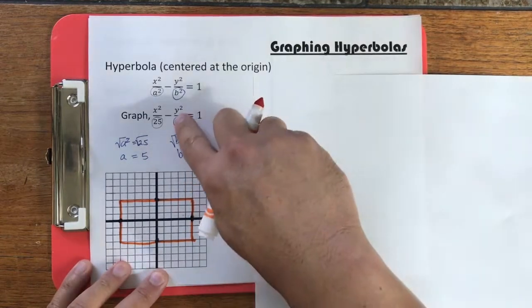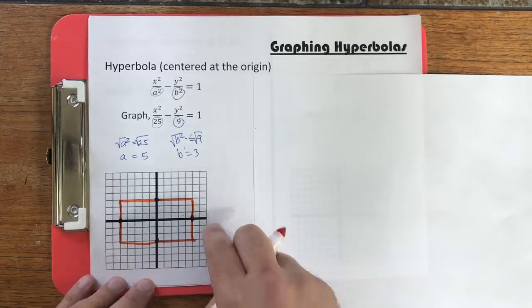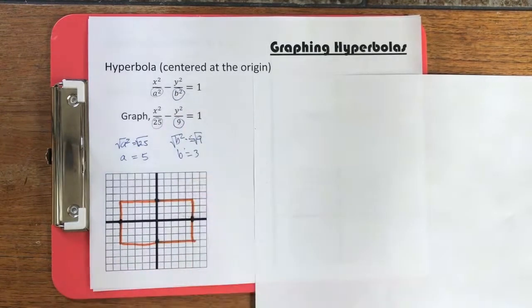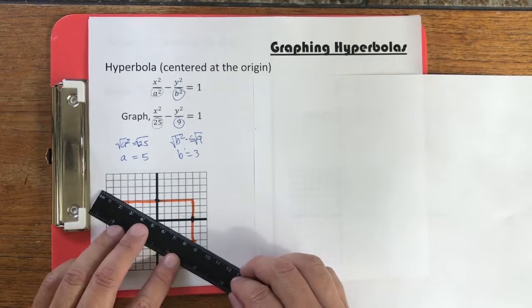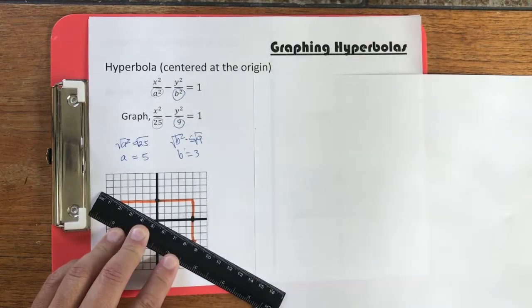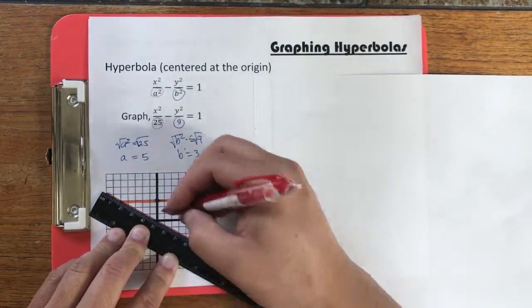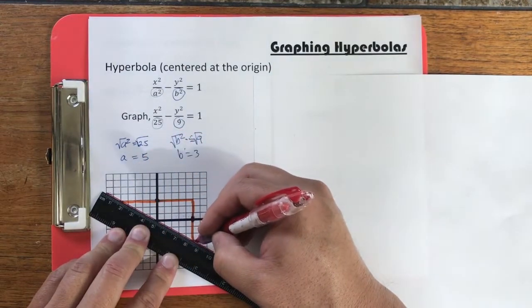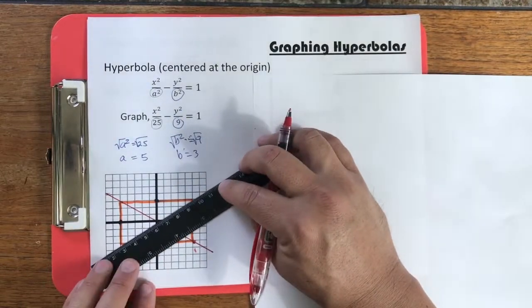Now, if this was a plus, it would be an ellipse, and we would just draw an ellipse inside of our rectangle. But because this is a minus, this tells us that it's a hyperbola. Now, the way we draw a hyperbola is we take that same box that we drew with an ellipse, and we draw guiding lines through the diagonals. So I'm going to draw this diagonally. Right? So it goes through the diagonals of the rectangle and the center, and we do it on both sides.